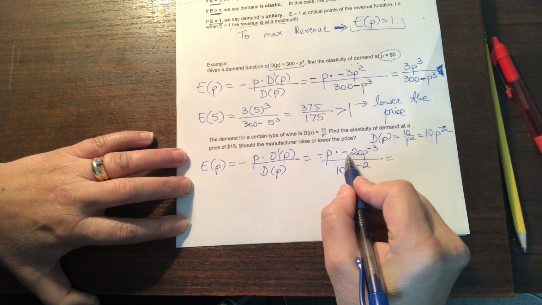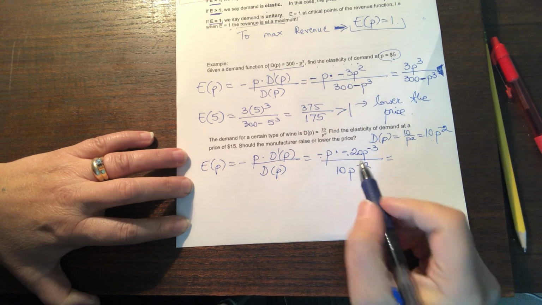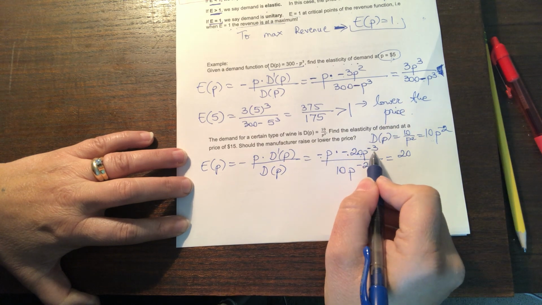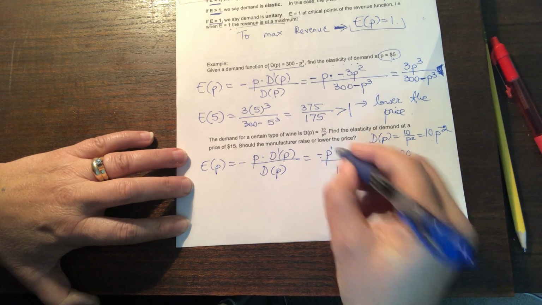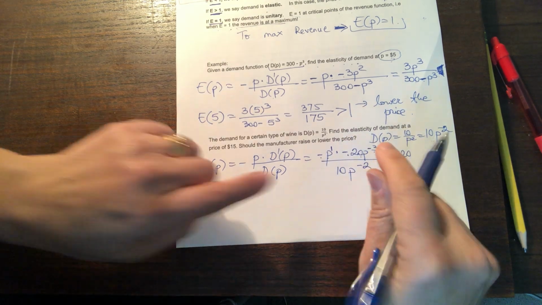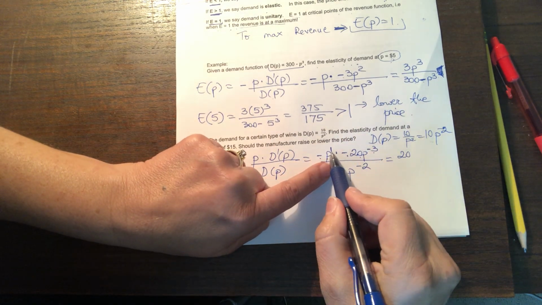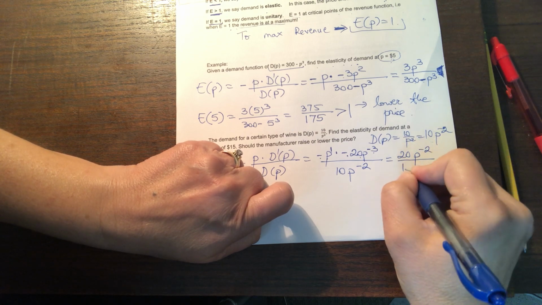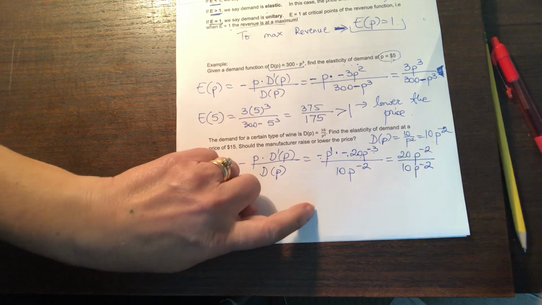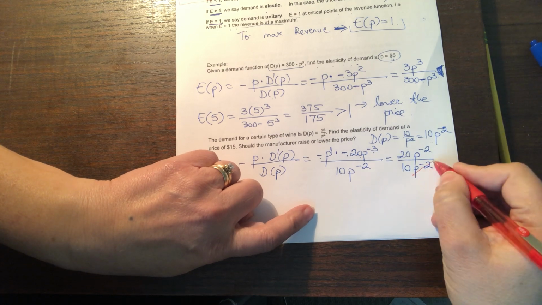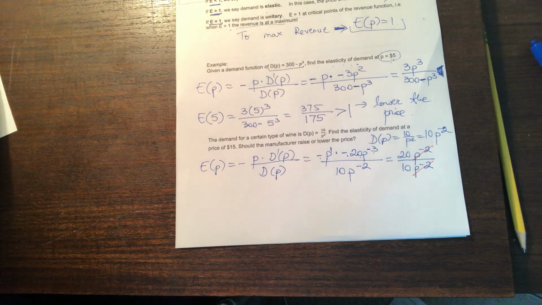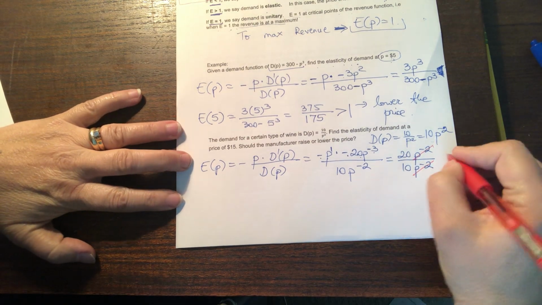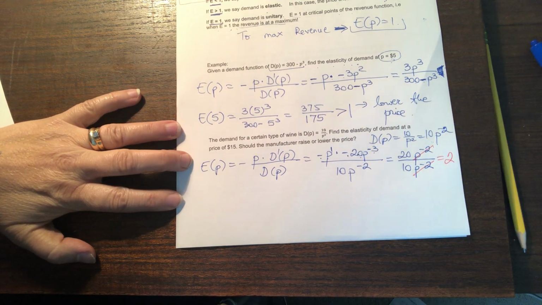I have a negative times a negative that makes it a positive 20, and p times p to the negative 3. Remember, that's a p to the 1. So when you multiply numbers with the same base, you add up the exponents. So 1 plus negative 3 is a negative 2. And as you very well see here, there's the same amount of p's in the denominator and the numerator, and 20 divided by 10 is a constant, 2.